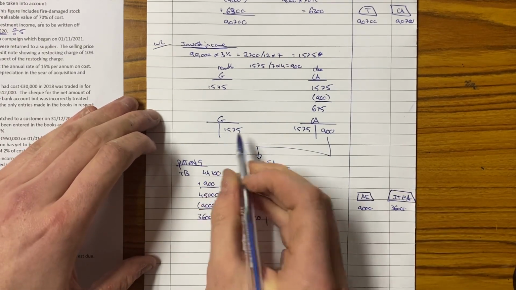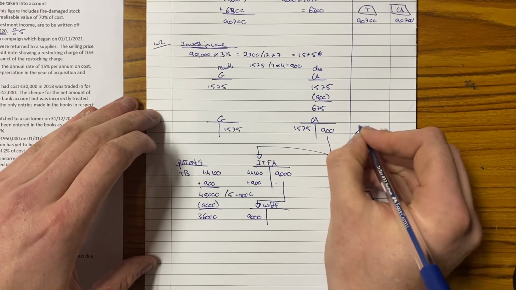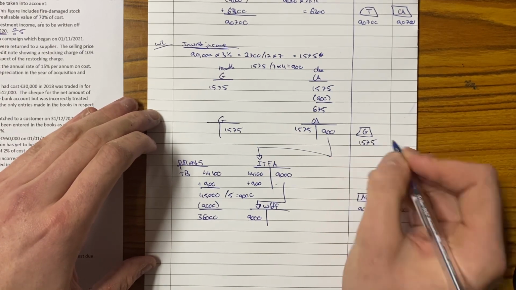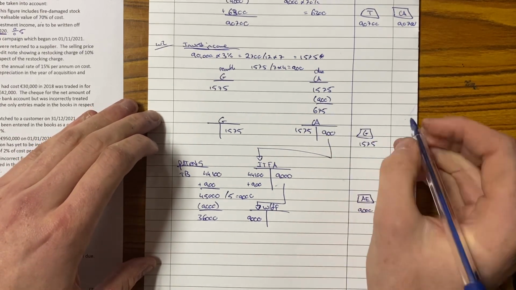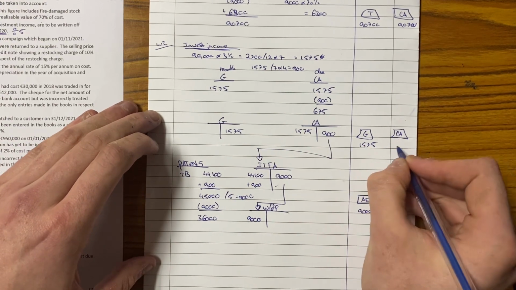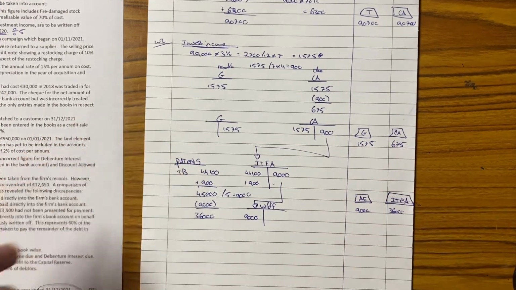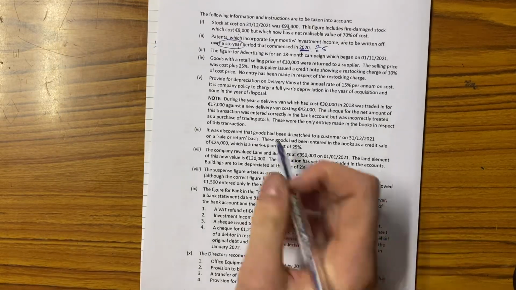Up here, I've got my gain of 1,575. That amount won't change, 1,575. And what does change is the actual asset. So the asset is valued at 675 euros at the minute, so 675. And that's working 2 done. Okay, and we can move on to working 3.